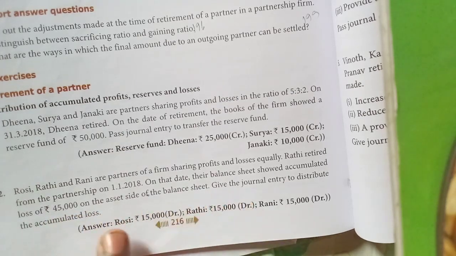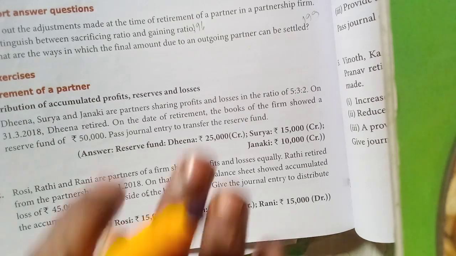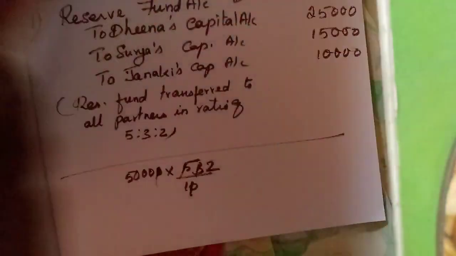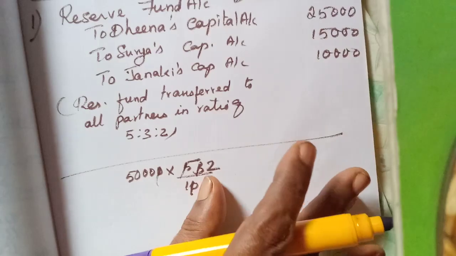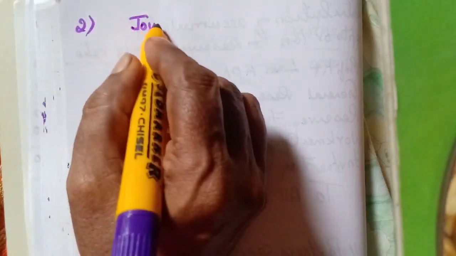Give the journal entry to distribute the accumulated loss. Accumulated loss, so we need to debit the partners' capital accounts, isn't it? Question number 2, you should write the journal entry.